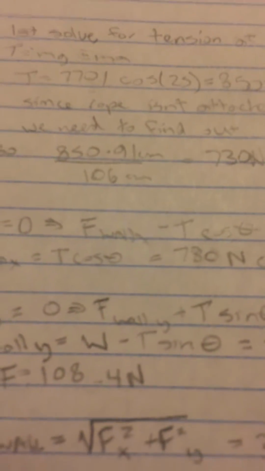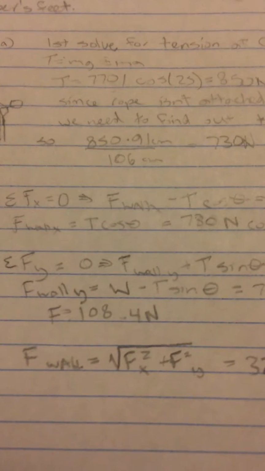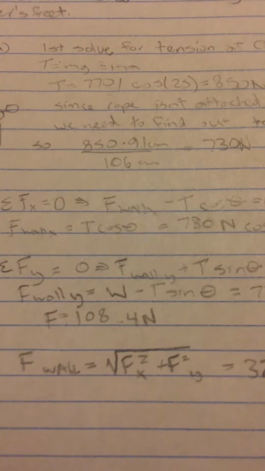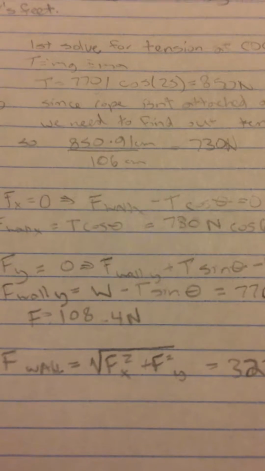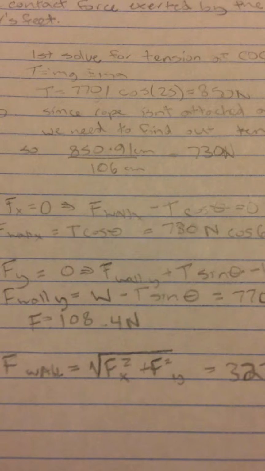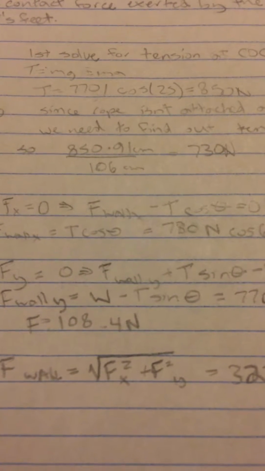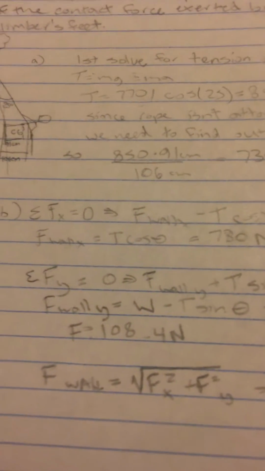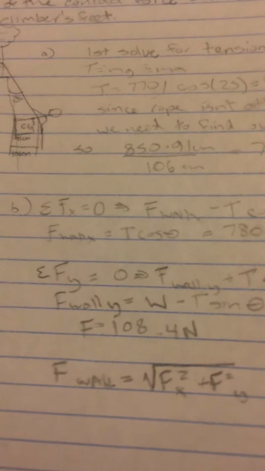So the next step is to find the magnitude of the contact force exerted by the wall on the climber's feet. So the net force in the x direction is 0. The force of the wall in the x direction minus T cosine theta is equal to 0. If I move T cosine theta over to the other side of the equation, the force of the wall in the x direction is now equal to tension times cosine theta.